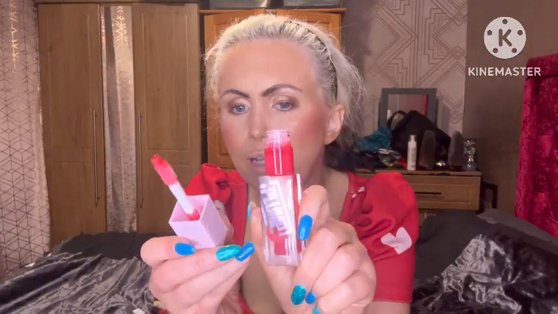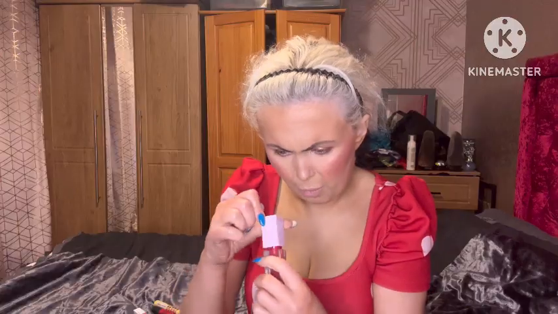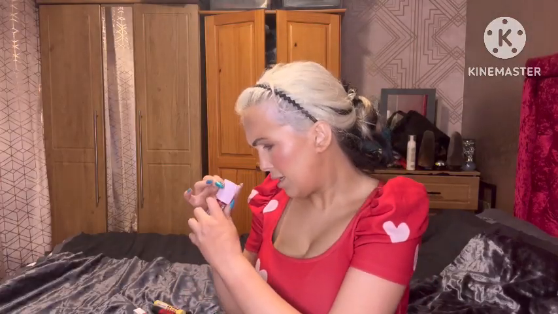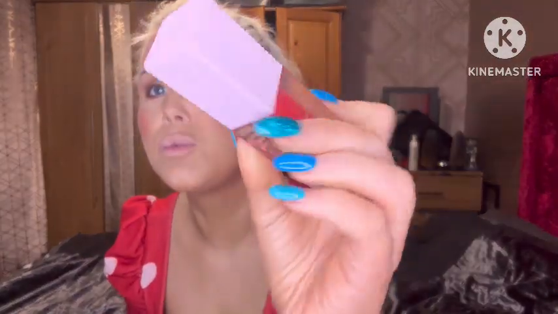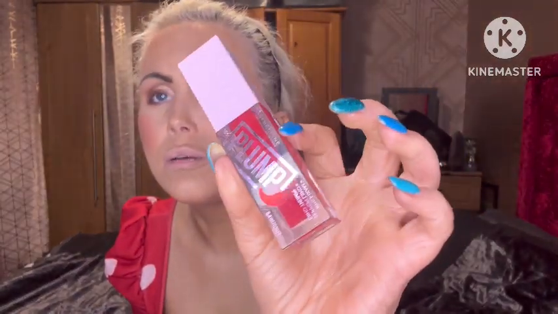But I'm just using this Maybelline Lifter Plump in the shades that have a shade name. I'm sure it does somewhere. It's like the red shade. You'll not miss it. Actually, here it does say. I am so chaotic today. 004. This one. So it's like their Lifter Plumping Gloss.